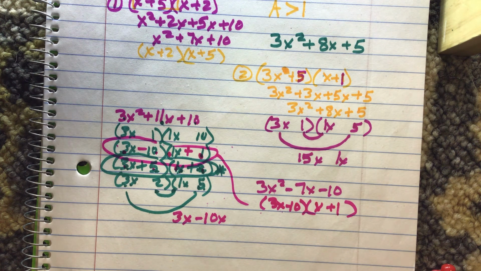So it's the same kind of factoring that's going on here. You're just looking for two numbers that multiply to make the first term, two numbers that multiply to make the last term, and then the outer and inner combinations have to give you the middle term. So that's factoring where the leading coefficient is greater than 1.